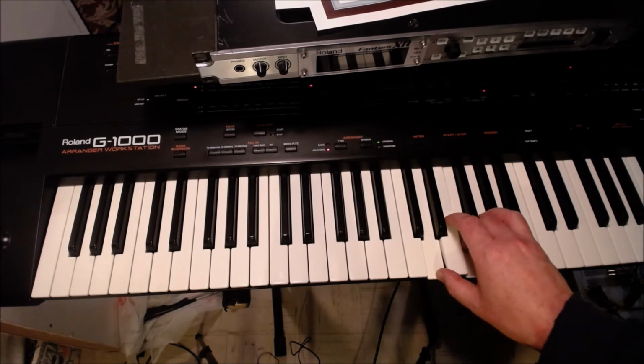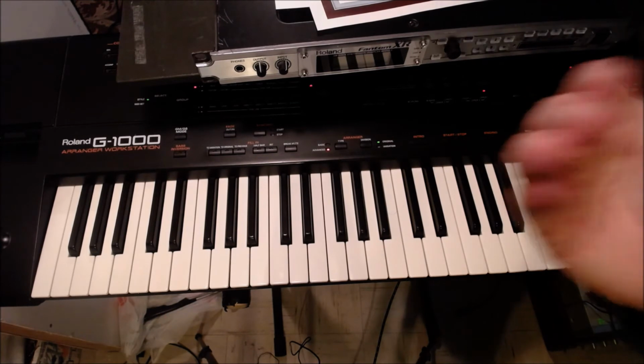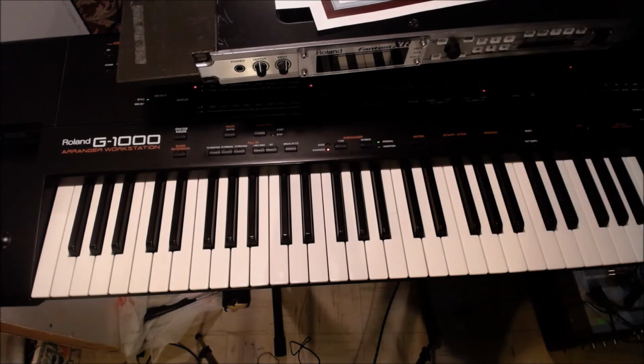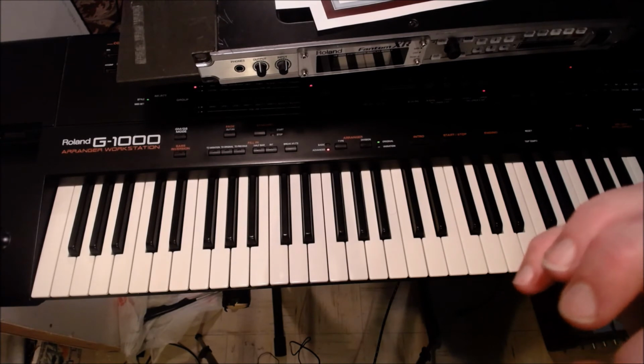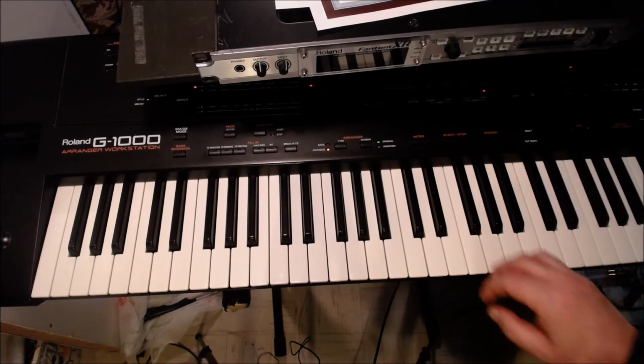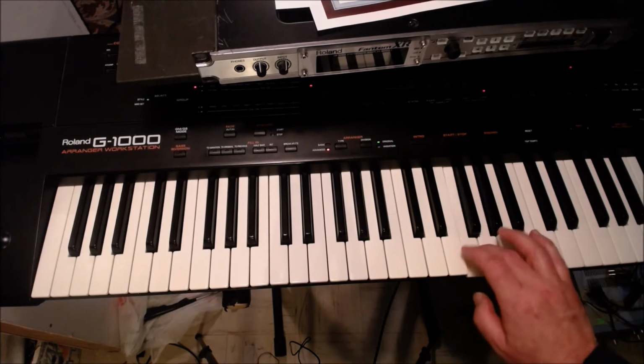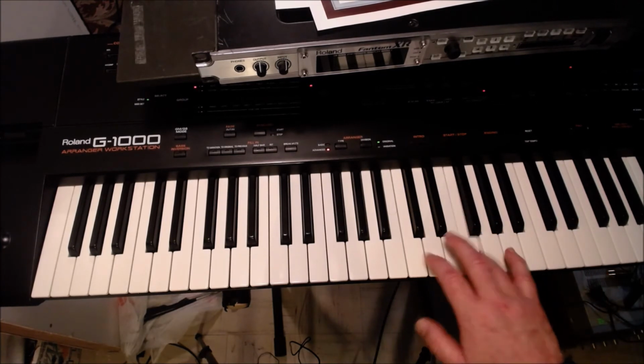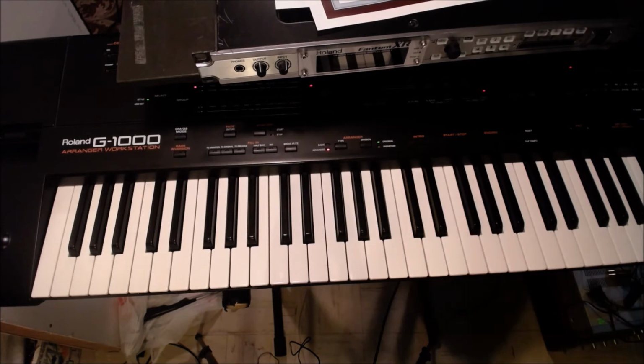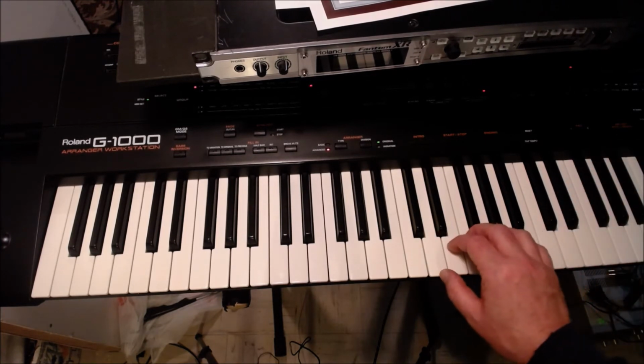See how different that sounded? The same exact notes, but because I'm playing them against a different chord, it sounds completely different. We went from very happy sounding to something a little more sad.